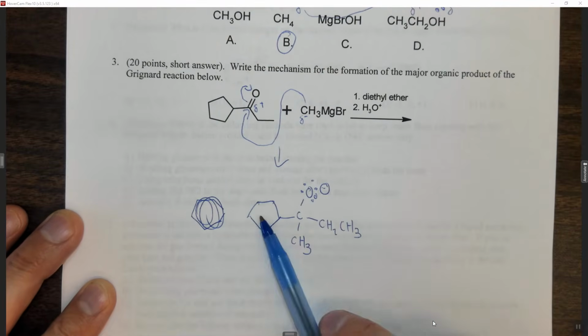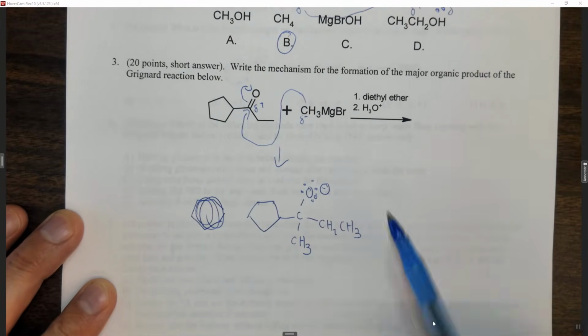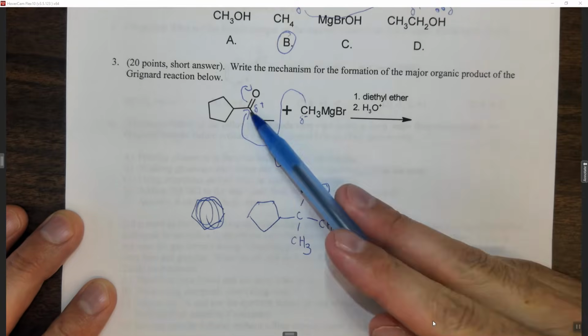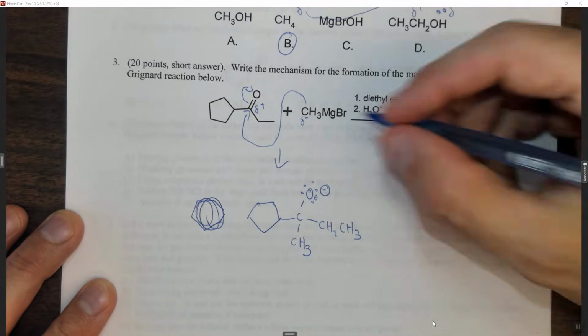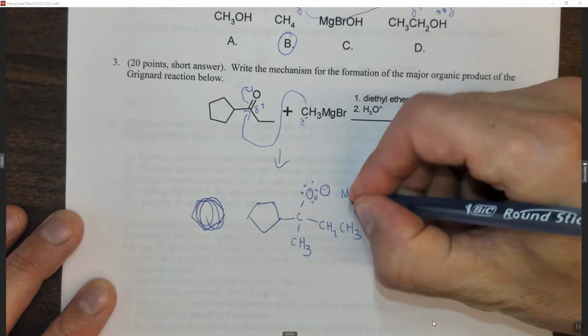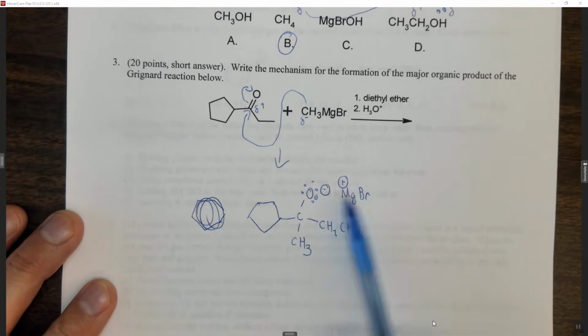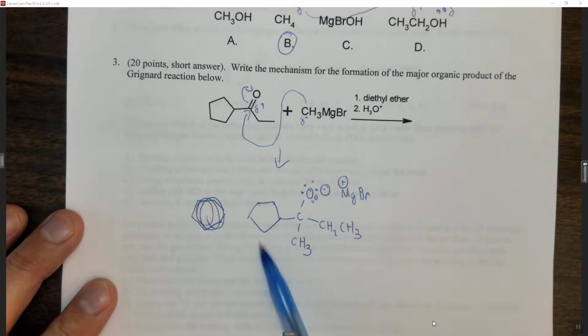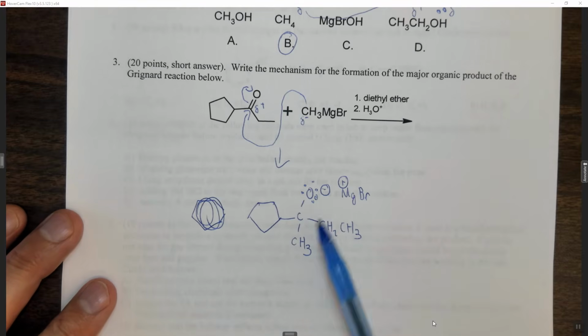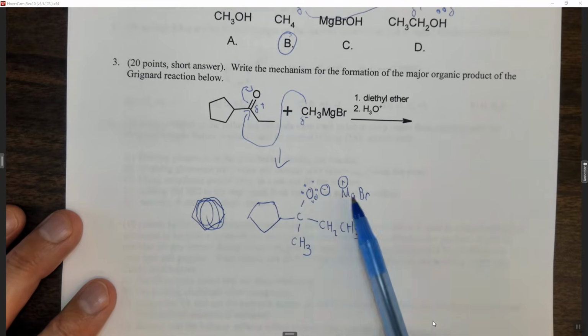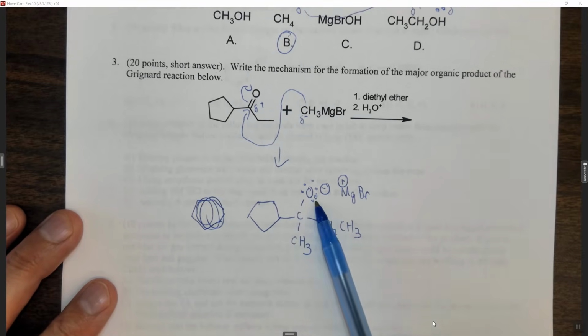So this ring isn't doing anything. This ethyl group isn't doing anything, but we added this CH3 to the carbonyl carbon, and now this has a minus charge. If you want to write the byproduct, it's just MgBr with the plus charge, okay, or the counter ion, if you will, at this point. So this is basically what you have.